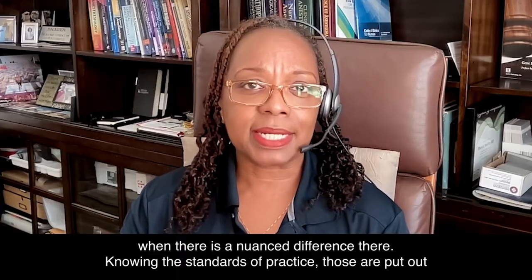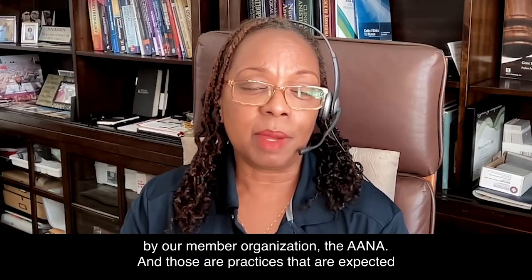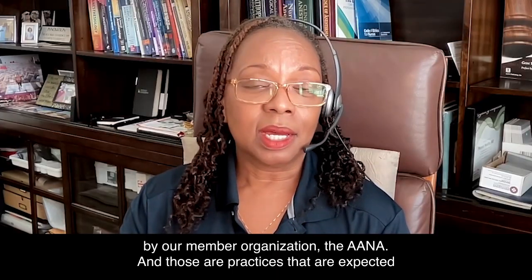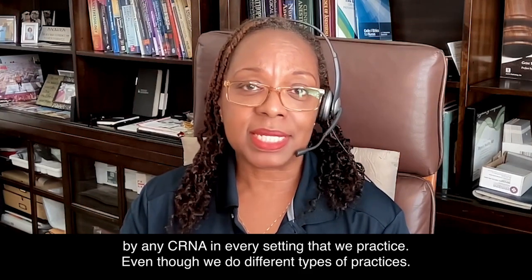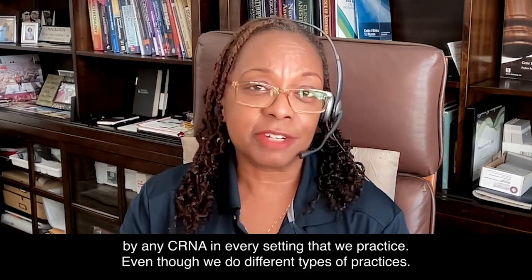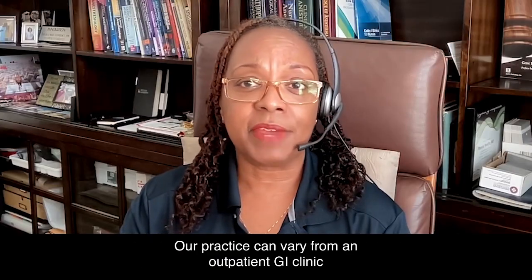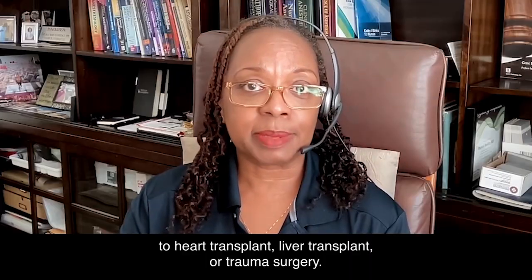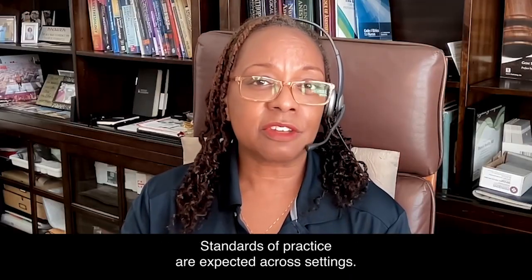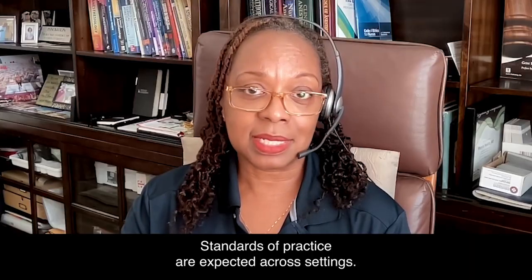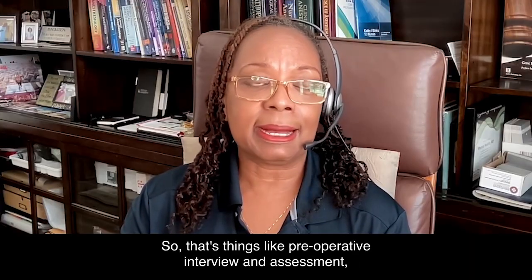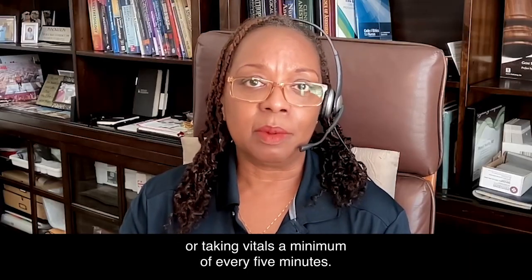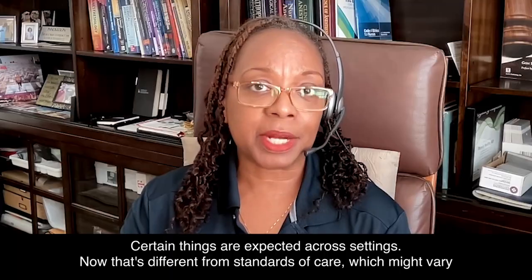Knowing the standards of practice, those are put out by our member organization, the AANA. And those are practices that are expected by any CRNA in every setting that we practice. Even though we do different types of practices, our practice can vary from an outpatient GI clinic to heart transplant, liver transplant, or trauma surgery. Standards of practice are expected across settings. So that's things like pre-operative interview and assessment, or taking vitals a minimum of every 5 minutes. Certain things are expected across settings.